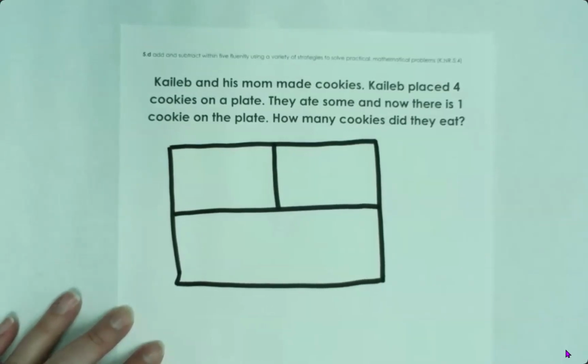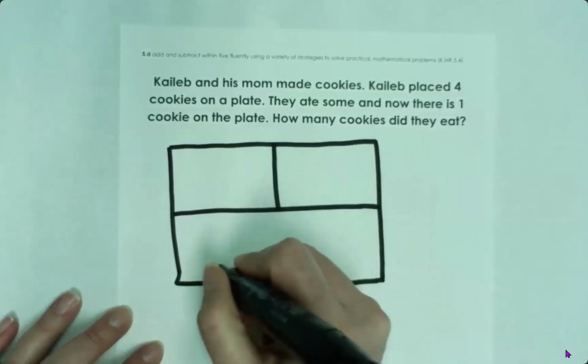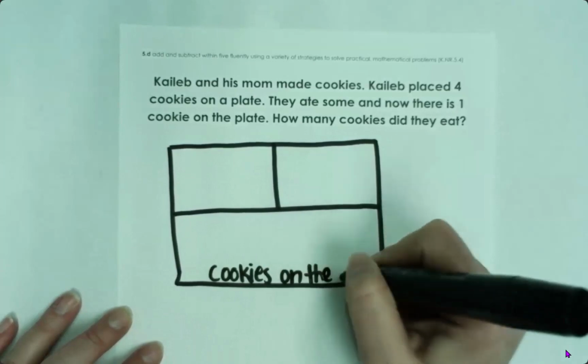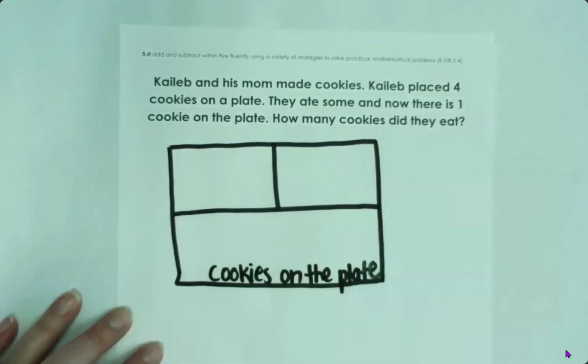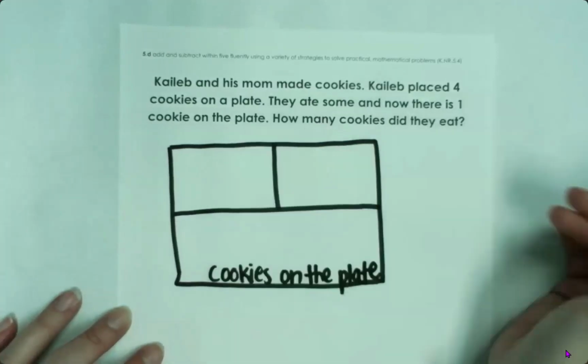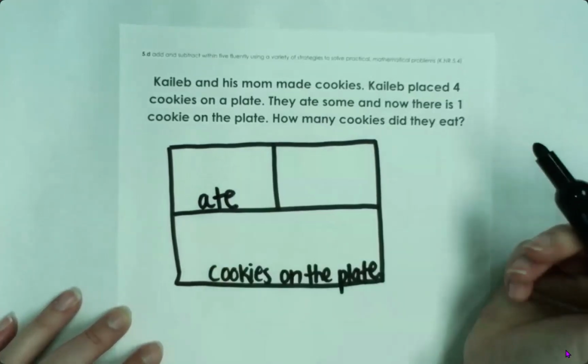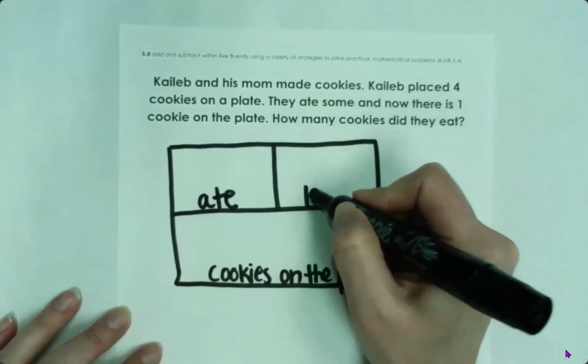So I'm going to think through, I know that Caleb and his mom made cookies. Caleb put 4 cookies on a plate. So I know that's how many cookies we're starting with. That is our whole. So we know that our whole is cookies on the plate. And then it says they ate some. And now there's 1 cookie on the plate. So these are going to be my 2 parts. This is how many they ate. And then this is how many are left on the plate.